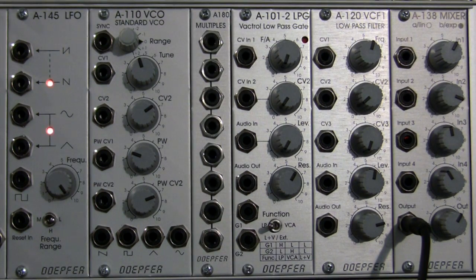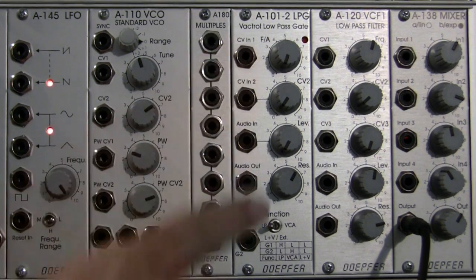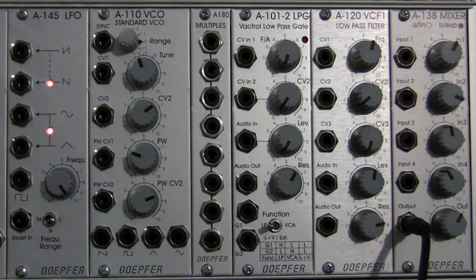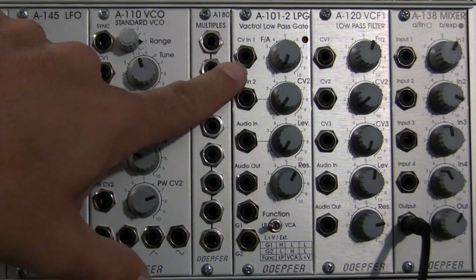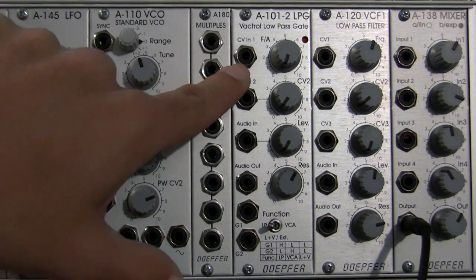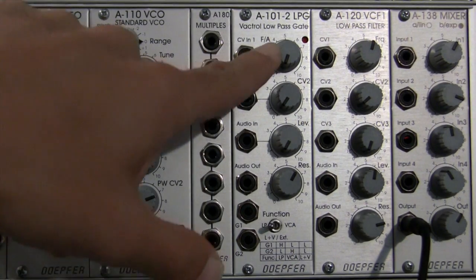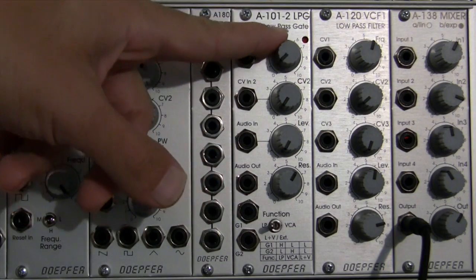So before we jump into the demo, I want to talk a little bit about some of the basic ports and dials that are on each one of the filters. So on our first filter, the A101-2, we have some inputs here for CV, control voltages. We have a CV1 that's going to allow us to modulate the frequency setting of the low-pass filter.